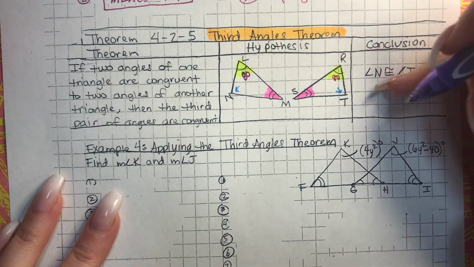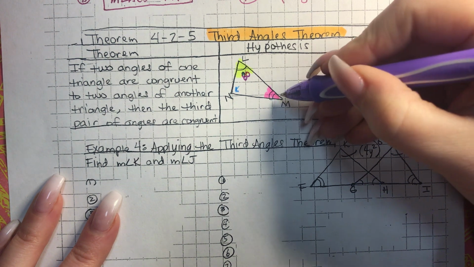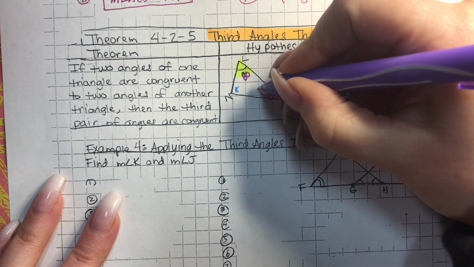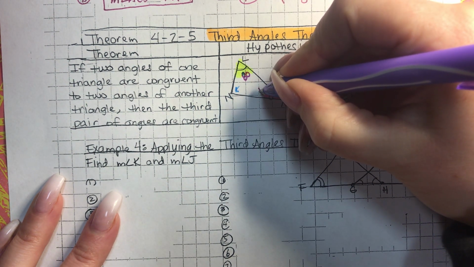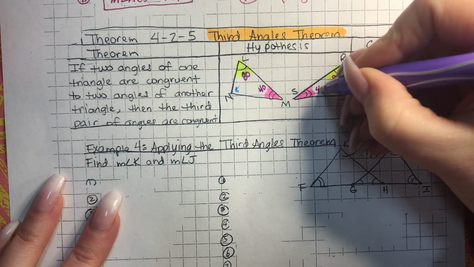And then let's call this one 40. This one's 40 degrees, then this one would have to be 40 degrees, right?